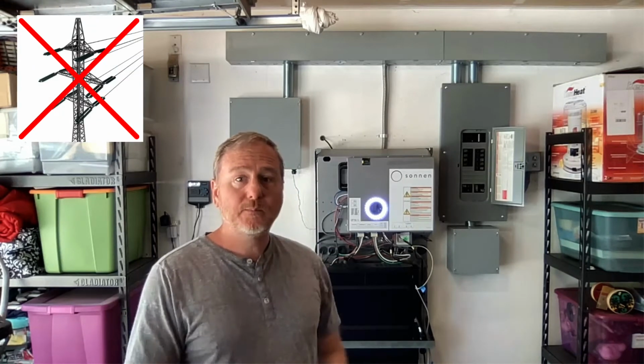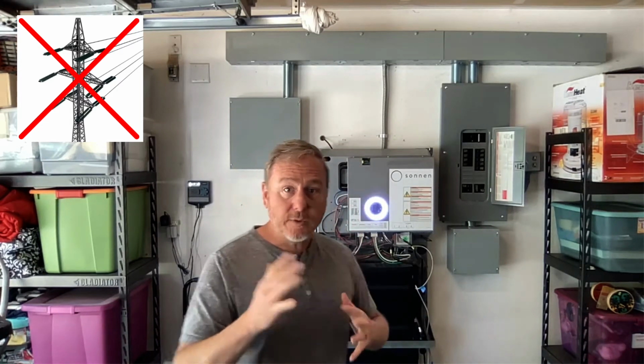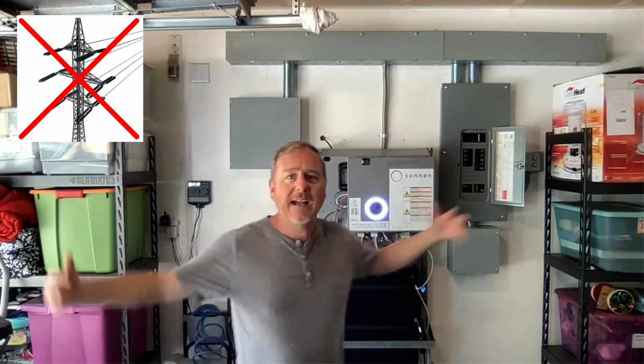Now, this all changes when the grid goes out. Okay? When the grid goes down, any energy storage system will flip over to backup mode. They all have it. All energy storage systems, lithium ion or otherwise, have a backup mode. When this flips over to backup mode, that automatic transfer switch I was telling you about, whether it's internal or external to the rest of the system, flips over. The battery inverter creates voltage and current that mimics the grid. So all the appliances that you had on before the grid went out will still stay on and continue to work. That's the cool part, right?